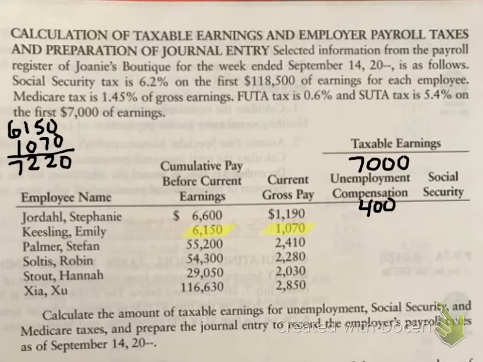So she was under the $7,000 limit with $6,150. Now she's over the limit with $7,220. So since she was under the limit, now she's over the limit. Some of the $1,070 is going to be taxable for unemployment, and some of it is not.